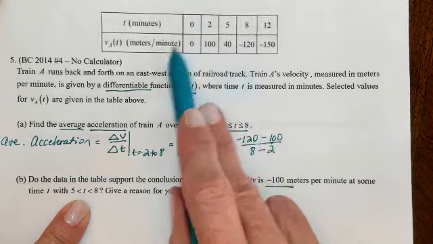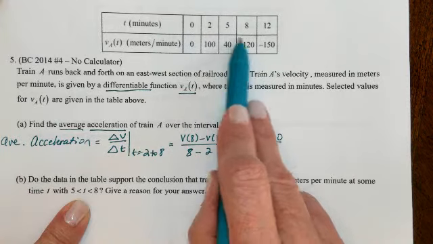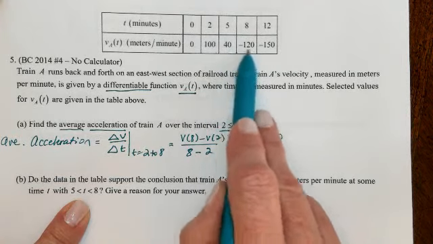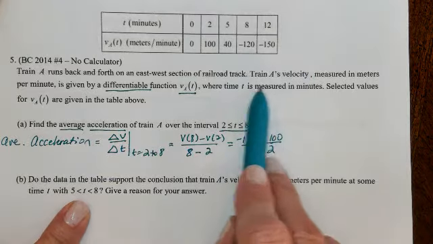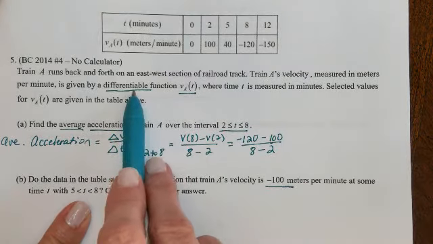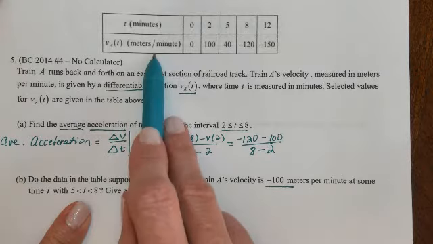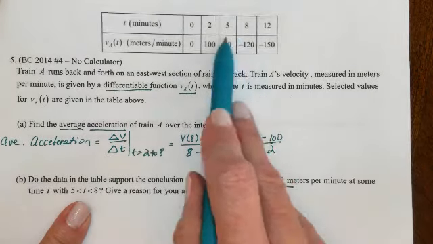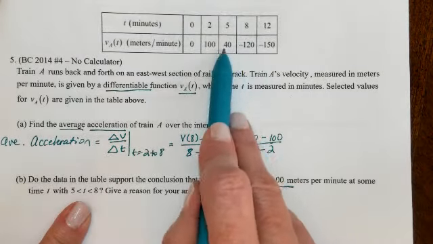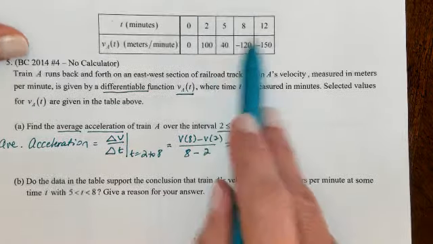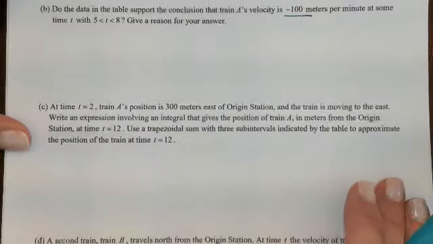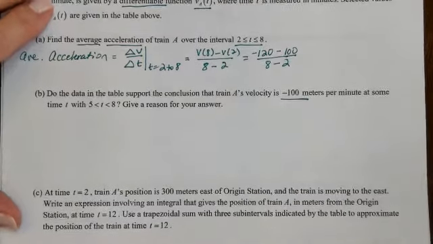Yes, if v is continuous, because then we would use the intermediate value theorem. So is v continuous? Well, did they tell me that v is continuous? They told me that v is differentiable, therefore v must be continuous. Therefore, yes, by the intermediate value theorem, there must be a time where v is negative 100. So now it's just a matter of writing all that out.